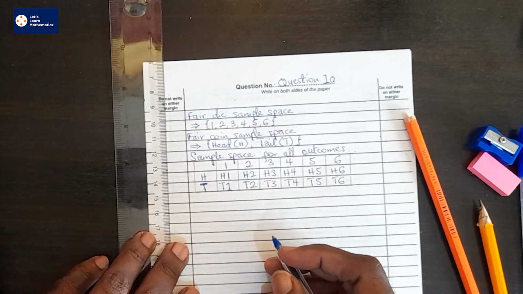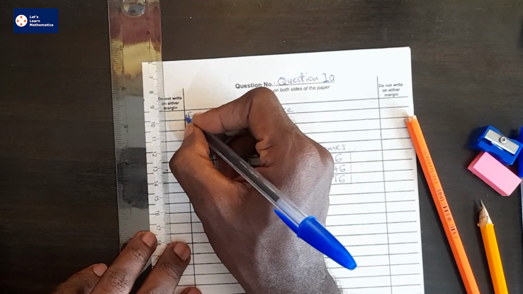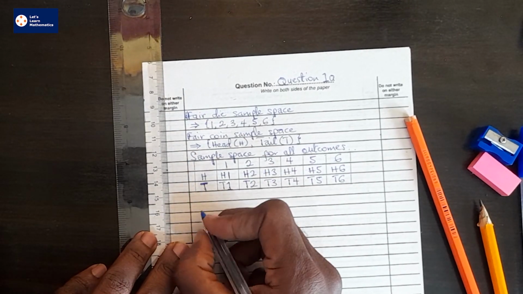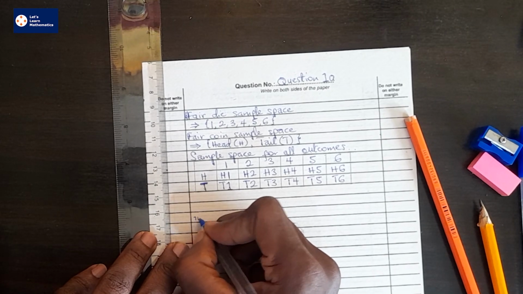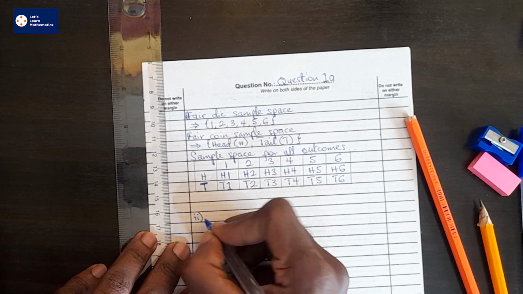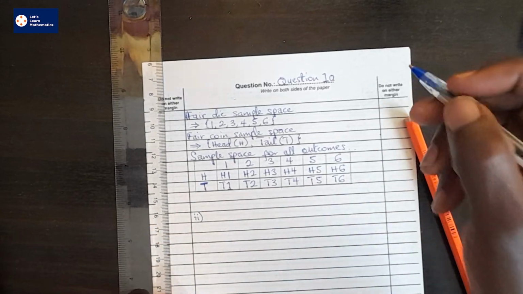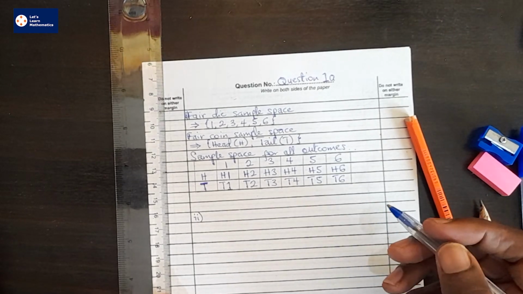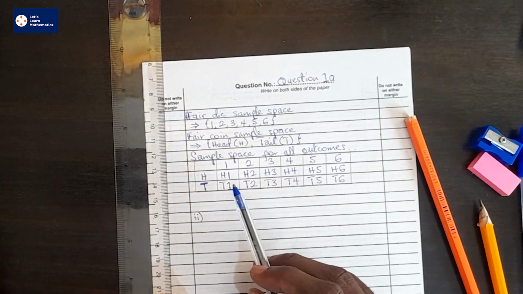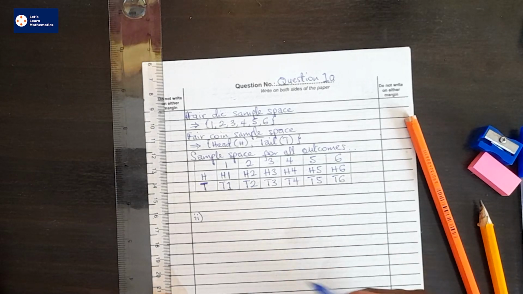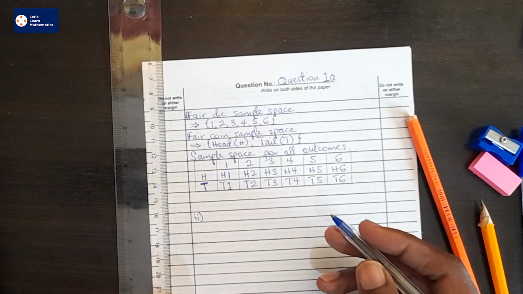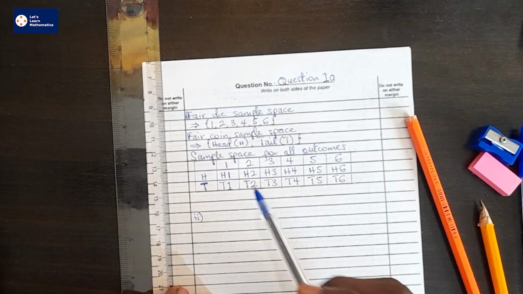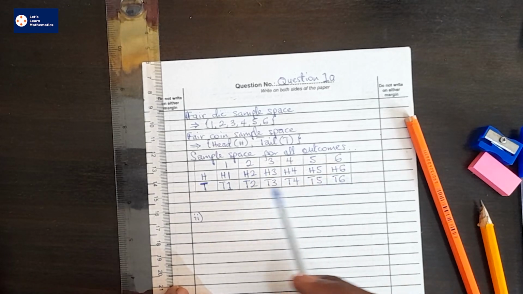Alright. Then the II part. So this is your I. Remember, you're not supposed to write in a margin. So this is our II. And it says that we should find the probability of obtaining a prime number and then a tail. Now, probability is successful outcomes over total outcomes. So it means we have to look at the successful outcomes within our total possible outcomes.